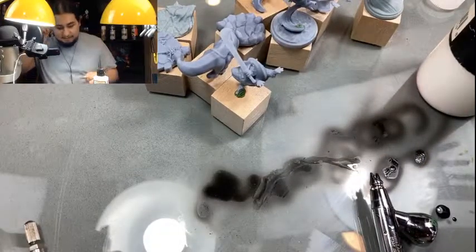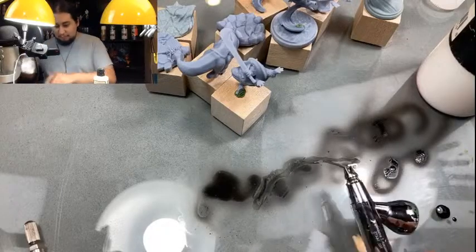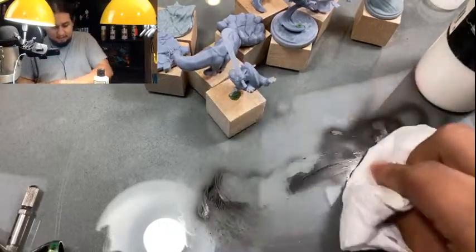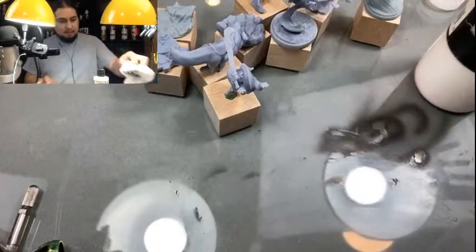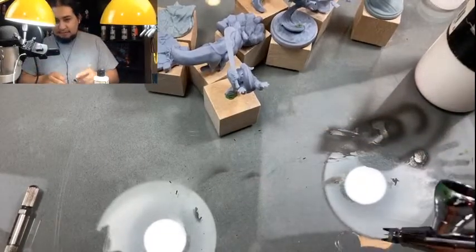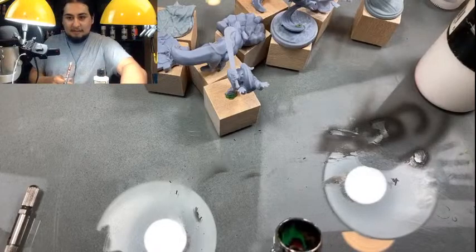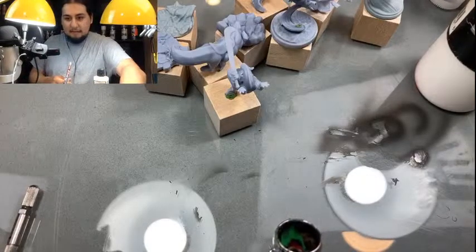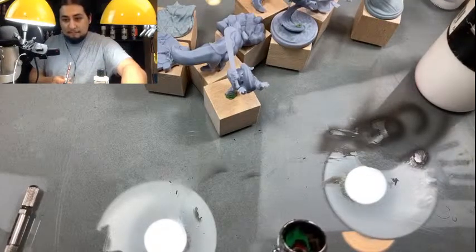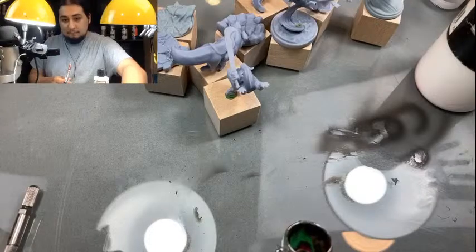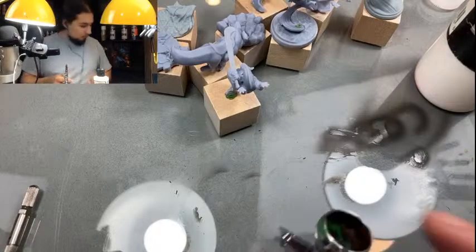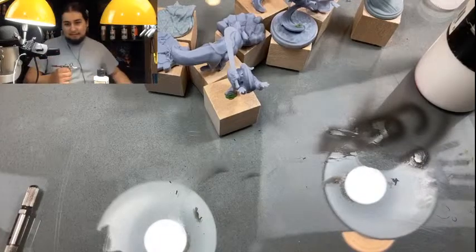Just on time. I'm back. I have white acrylic airbrush primer. I'm going to clean my brush one more time, and then I'm going to start painting the models. Oh, and I also need to put the air back into the airbrush.